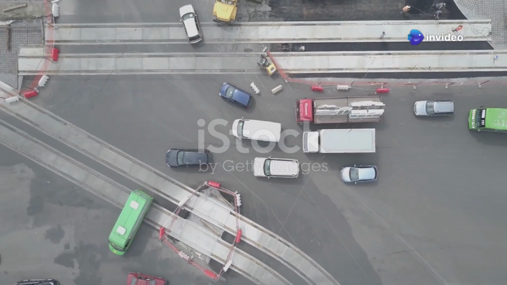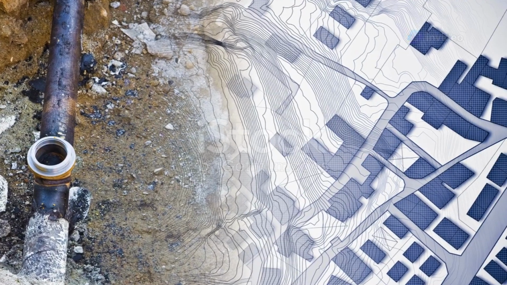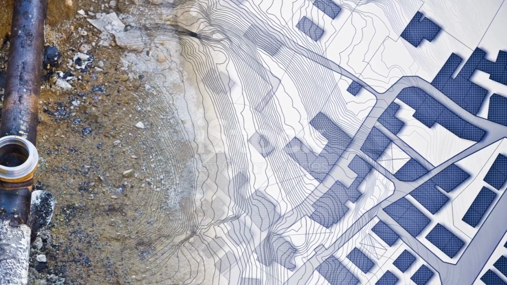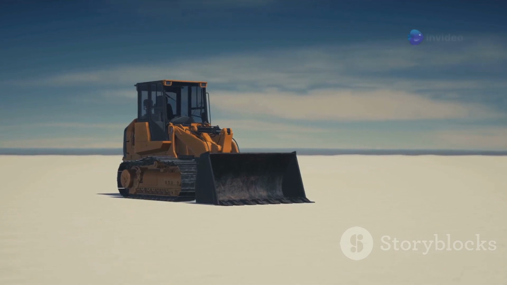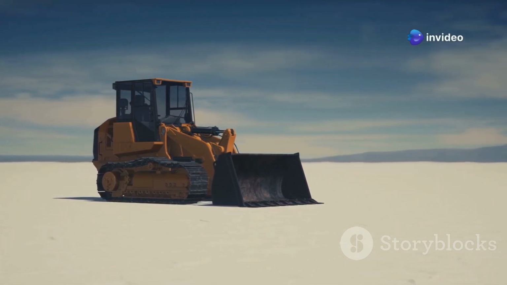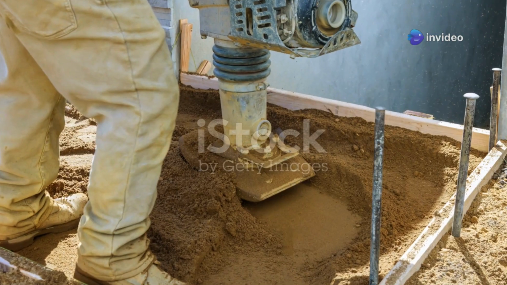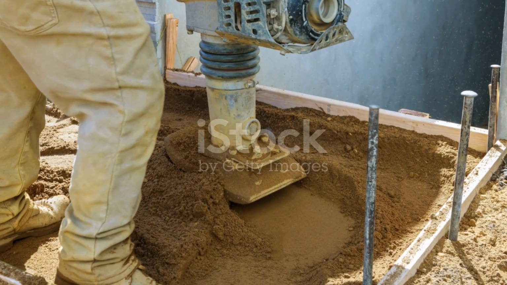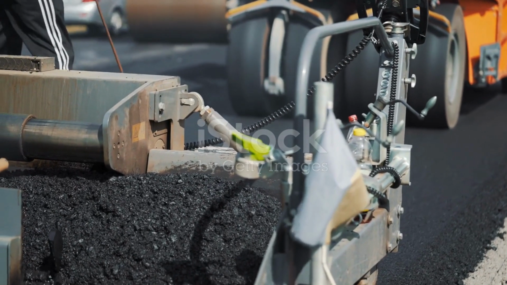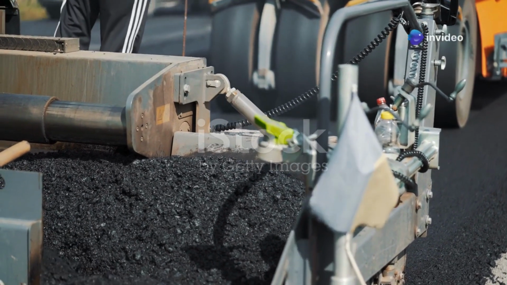Then comes excavation and grading. The roadbed is excavated to the required depth and any obstacles or unsuitable soil are removed. The ground is then graded to provide a smooth, stable base. Finally, the subgrade preparation. The subgrade, or the foundation of the road, is compacted to provide the necessary support for the gravel surface, preventing future issues like potholes or uneven surfaces.